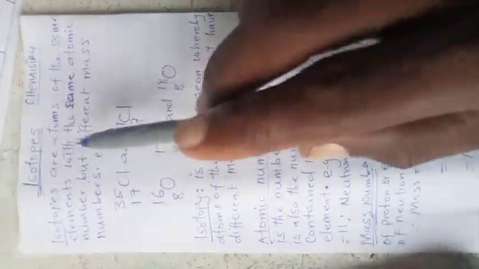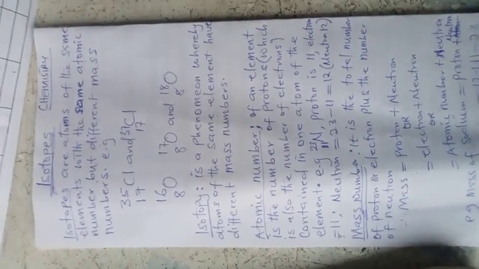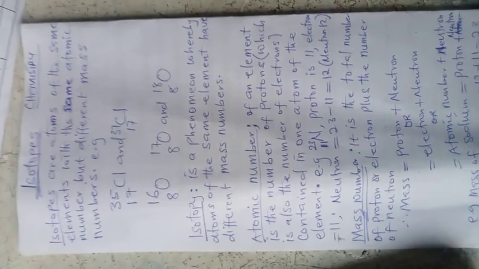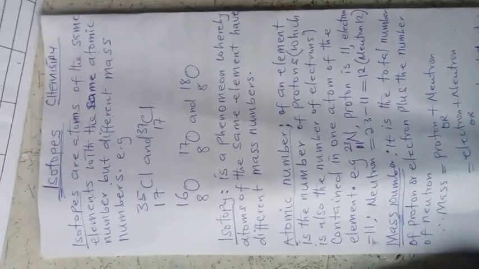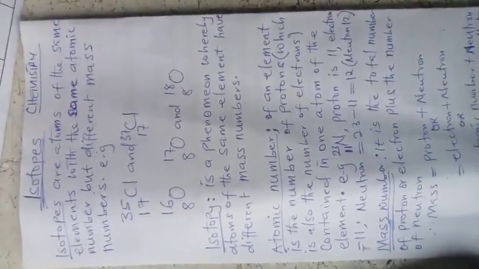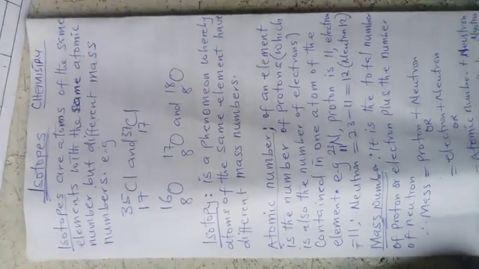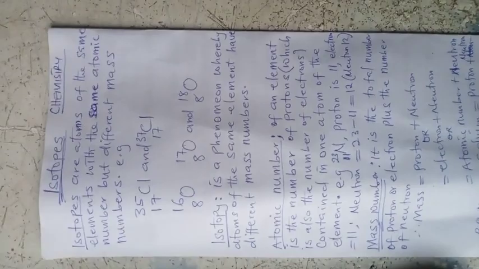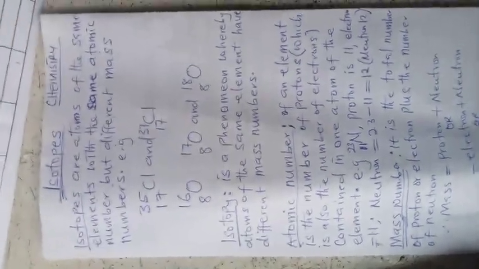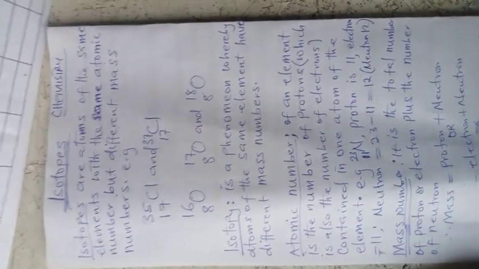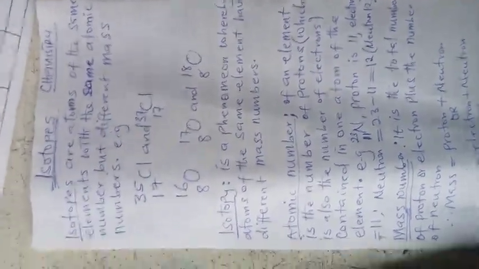So what is isotopy? Isotope is the way atoms of the same element are classified as having the same atomic number but different mass number. That is how the atoms appear in nature. But isotopy is a process, a phenomenon whereby atoms of the same element have different mass numbers and exist as isotopes. So isotope means the atom already exists in that form, then isotopy is the process.